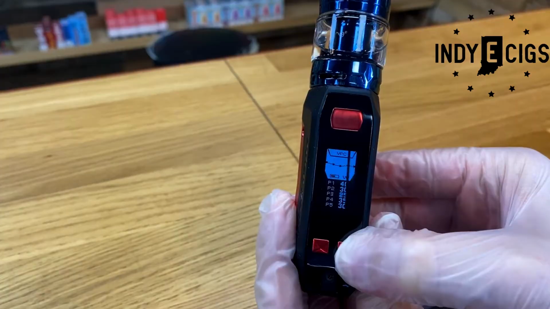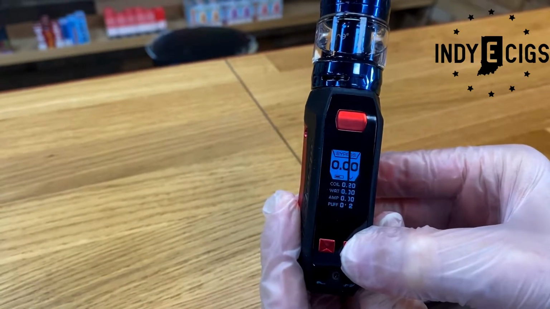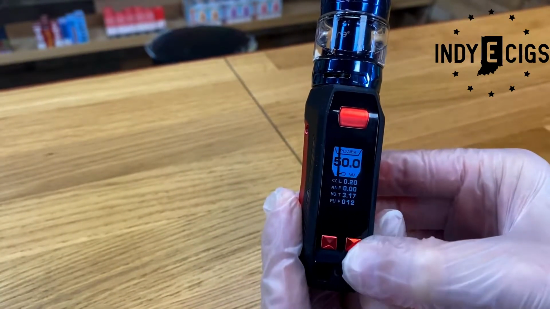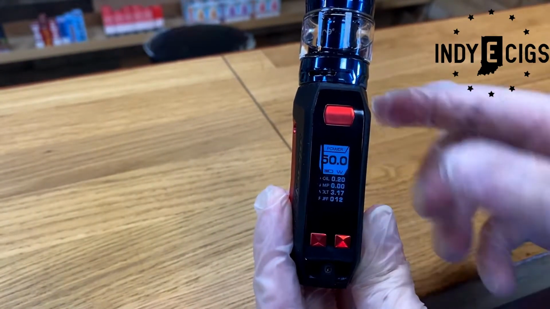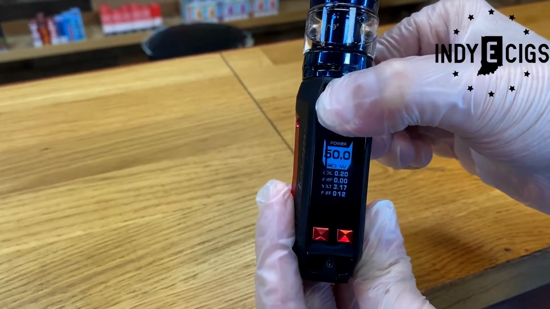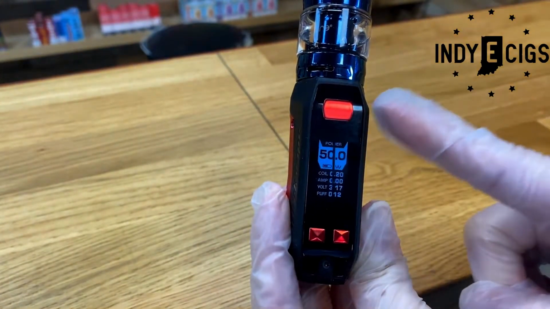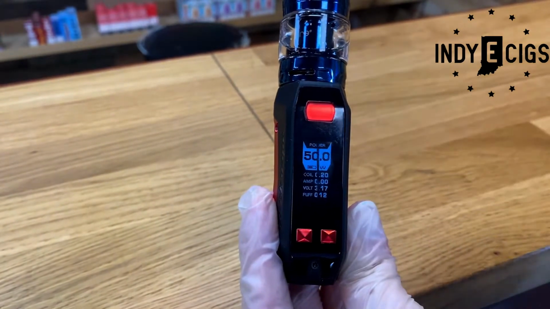For the Aegis mods, like the Aegis Mini here, to access the power settings, you would press the fire button 3 times in rapid succession. Then you would cycle through the different power settings with the power adjustment buttons on the bottom of the screen, just like with the Puma. You may cycle through many different power settings until it ends back upon the power where it displays the wattage. You would then press and hold the fire button to set it.